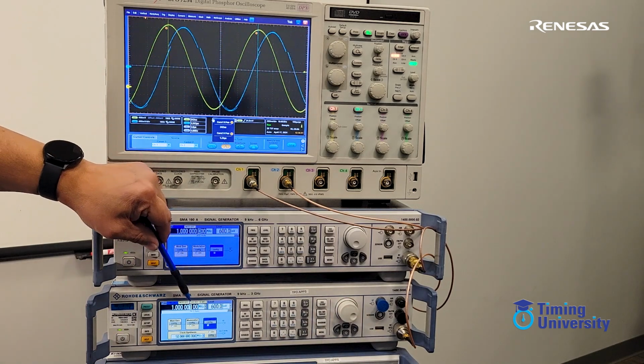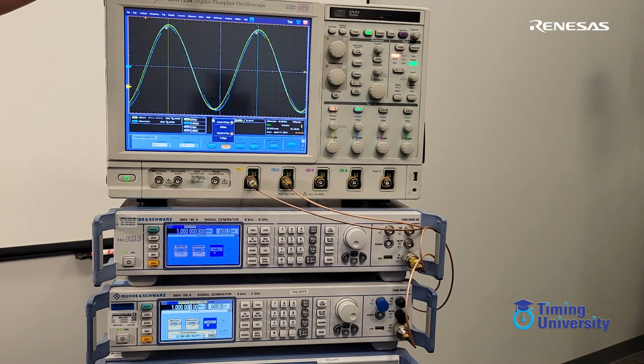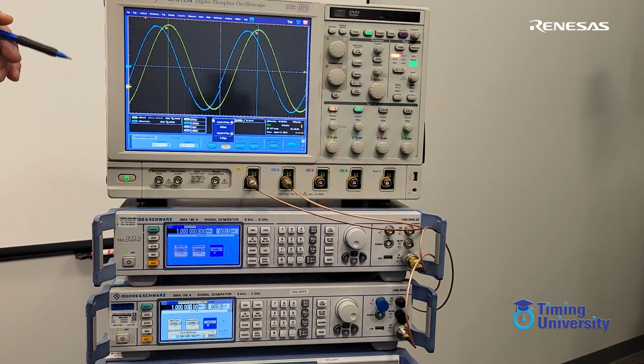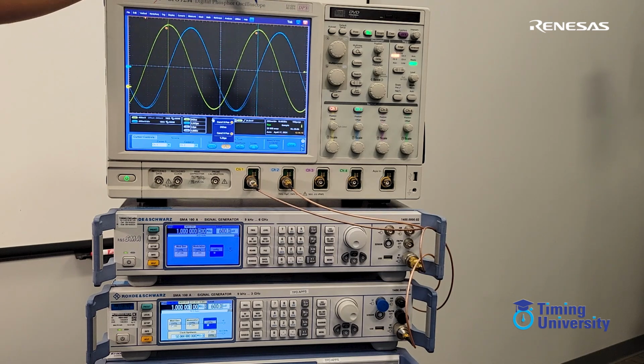So the adjustment is I increased the frequency by 1 hertz. So what's happening is the blue trace has a slightly higher frequency, meaning that the period is slightly smaller. So what we are observing here is the accumulation of slightly smaller periods, which is the blue trace, versus the yellow trace.